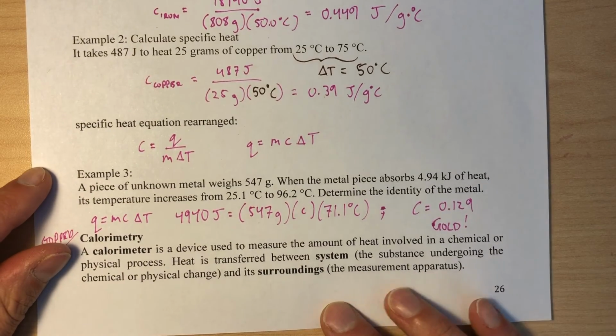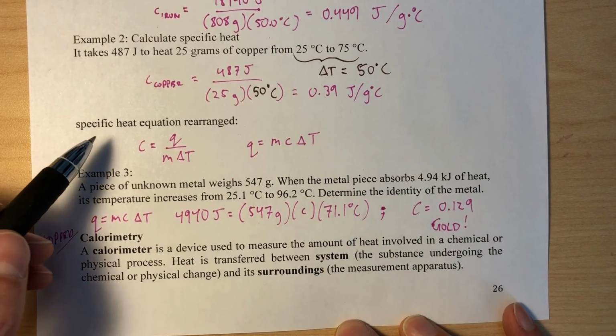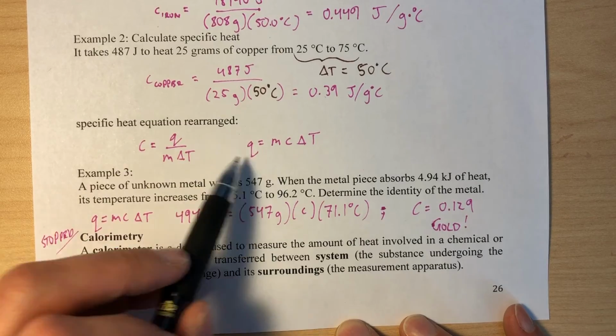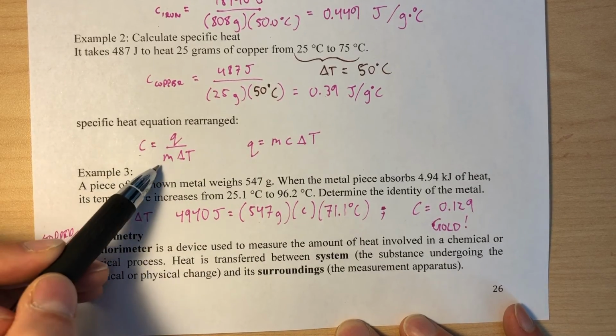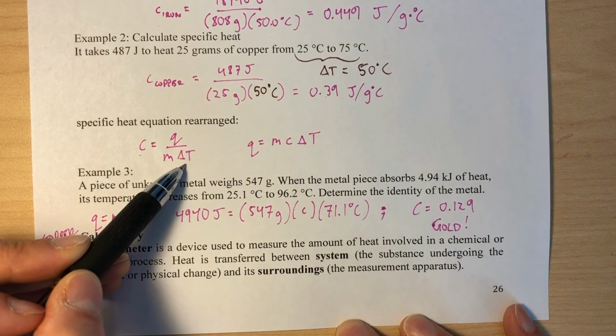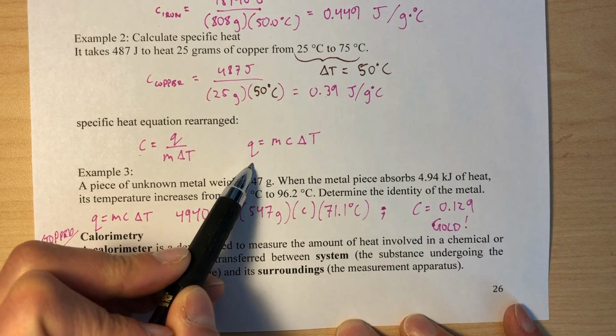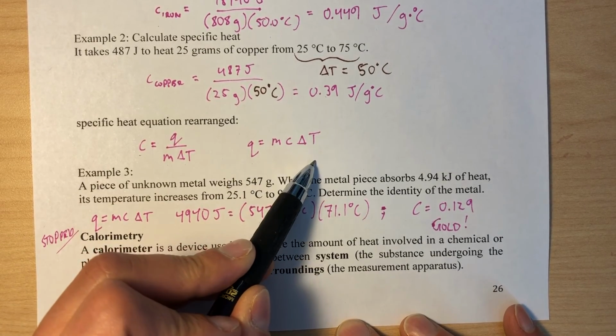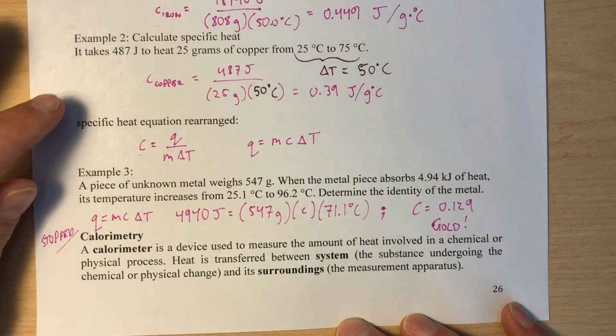Specific heat and its equation can be very useful to us in terms of solving for thermal energy Q, heat. So C is equal to Q over M times delta T. We can rearrange and get an equation in terms of Q. So Q is equal to mass times specific heat times delta T.